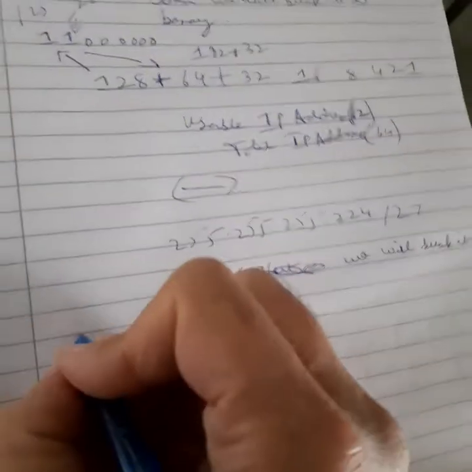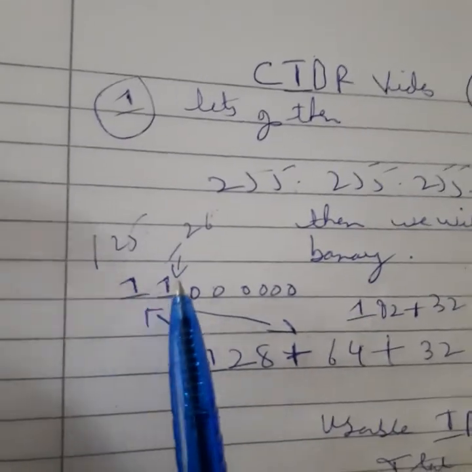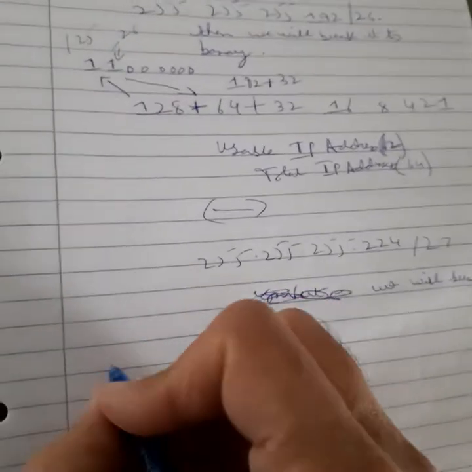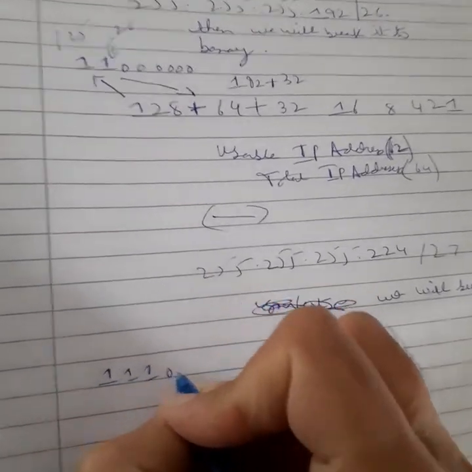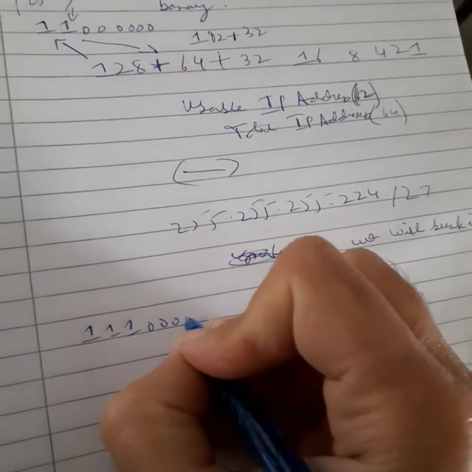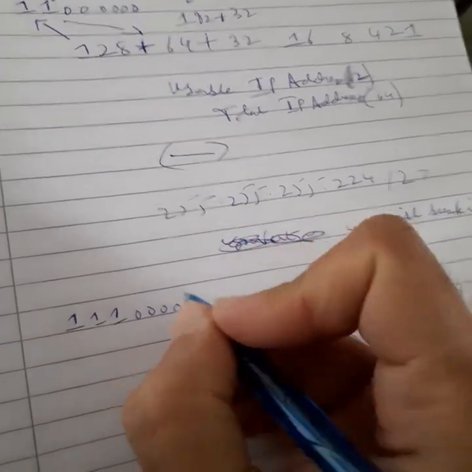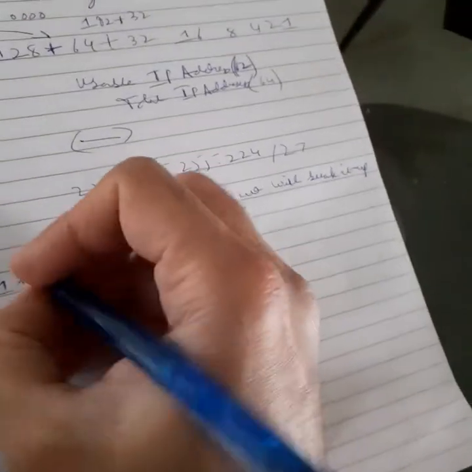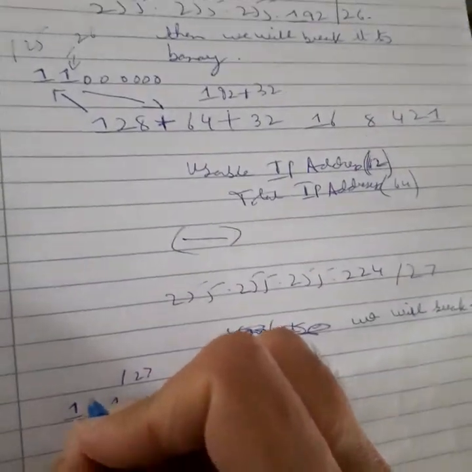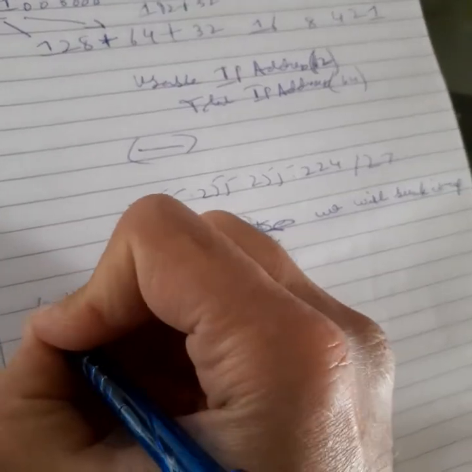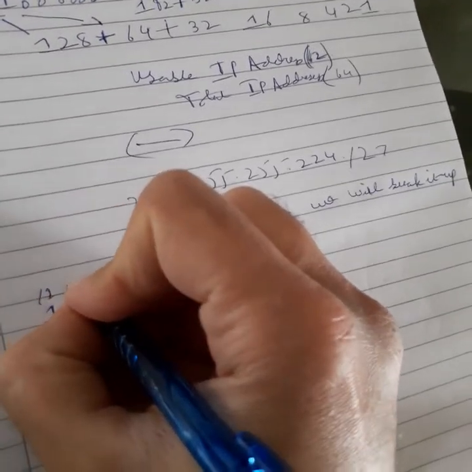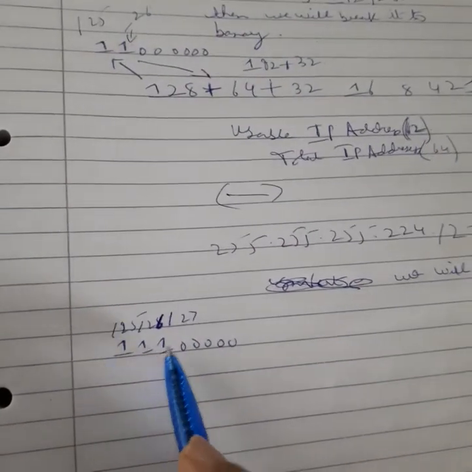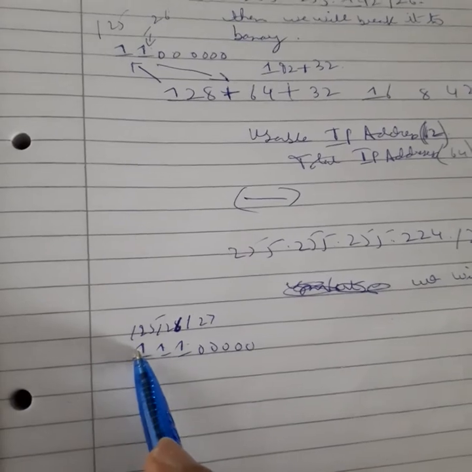Right. So here in /26, we had 2 bits on. Now in /27, we'll have 3 bits on. Do you understand me? Just follow the pattern. If you carry on following the pattern, you will win. So that's /27, /26, /25.